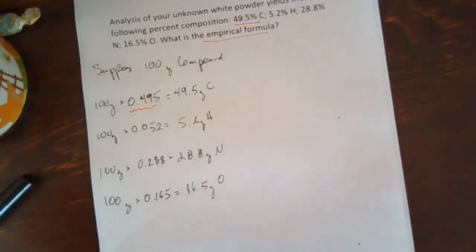Now that I have masses of my different atoms, this is what percent composition gives us. But what we want is an empirical formula. We want those subscripts, and those subscripts represent counting the number of atoms.